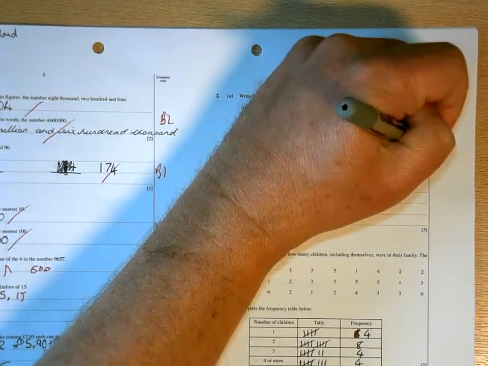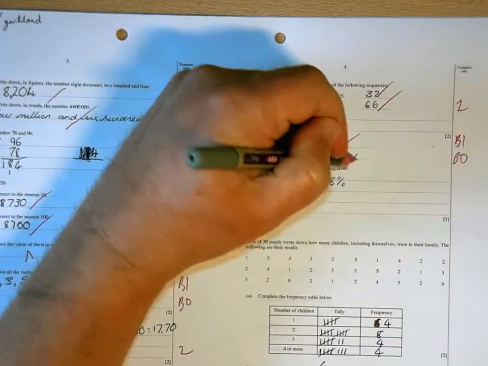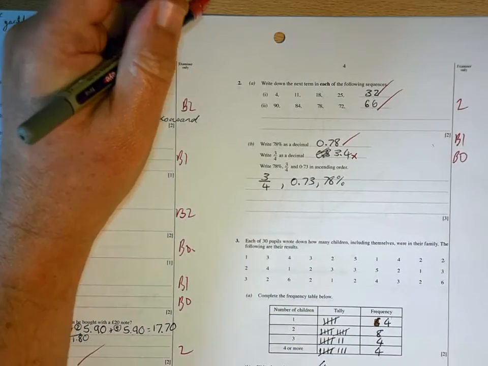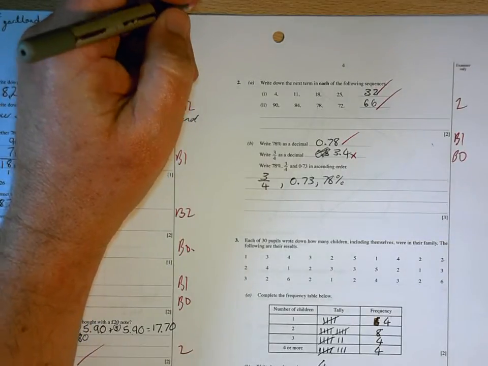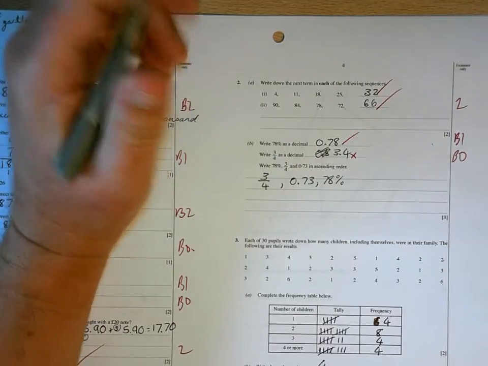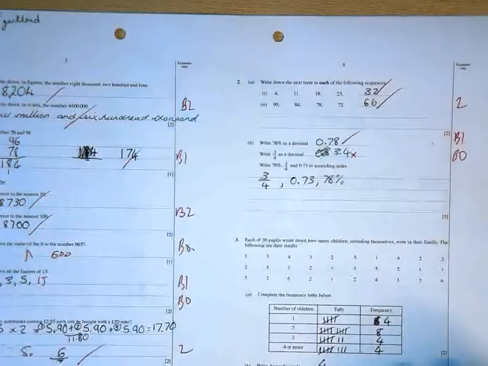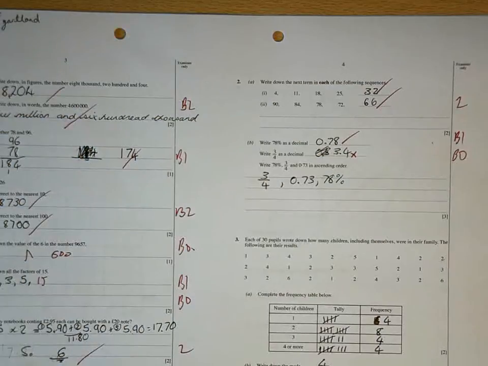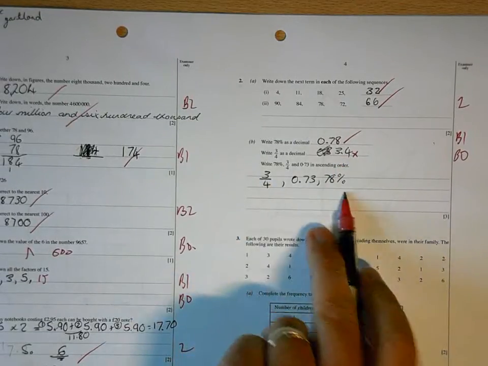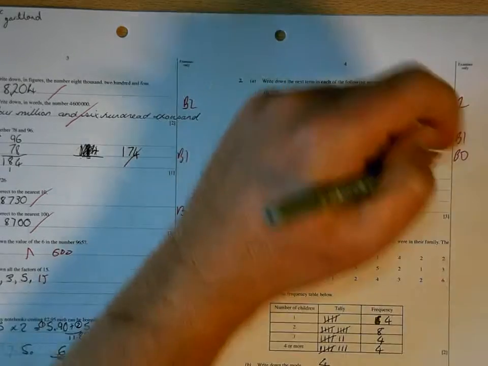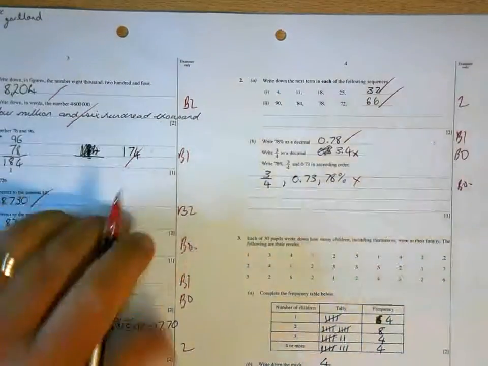Okay, it's 2 marks for that, 1 mark for that. This is wrong. 3/4, you should know 3/4 is 0.75, or at least 1/4 would be 25%, 0.25. So you got that wrong. In ascending order, which means smallest to largest, if that is 3.4, then that's totally wrong as well. So you're only going to get 1 mark there.